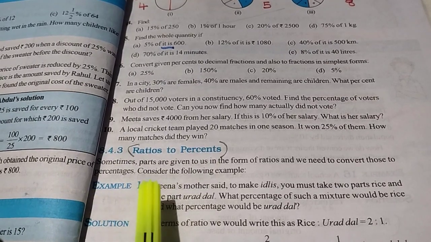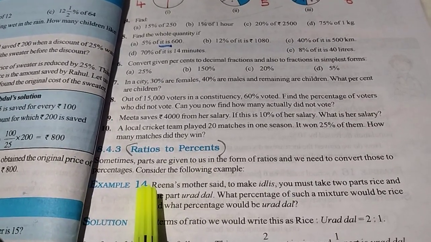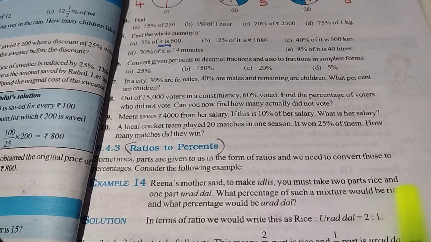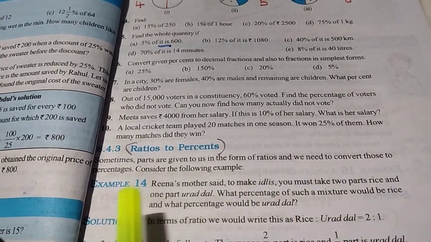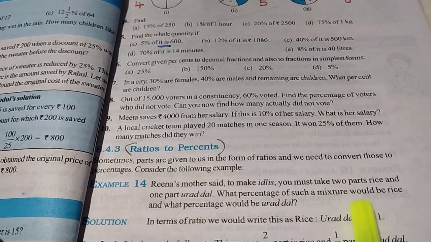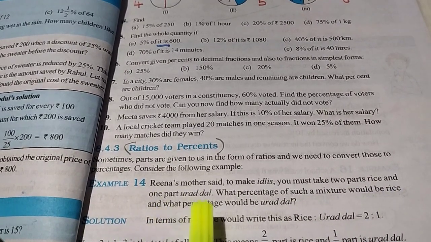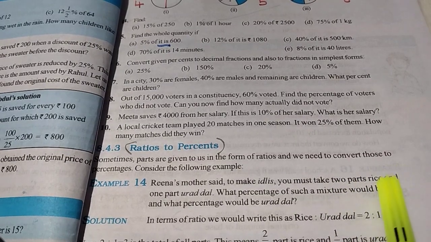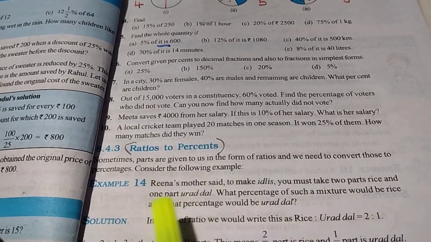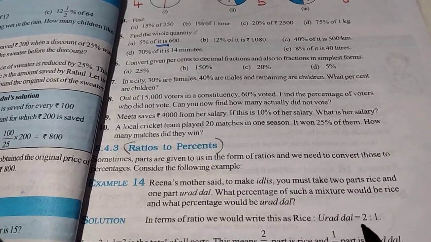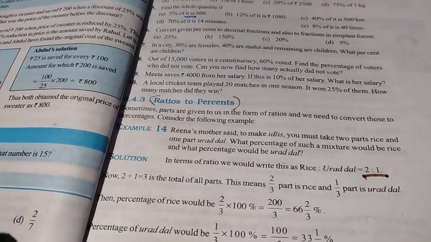See here, it's already given there. Example: Reena's mother said to make idlis, you must take 2 parts rice and 1 part urad dal. What percentage of such a mixture would be rice and what percentage would be urad dal? So what she told: 2 parts of rice, that is 2, and 1 part of urad dal. So the ratio will be 2 is to 1. Now we have to find this ratio as a percentage.